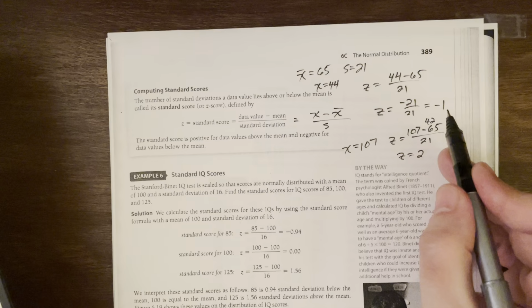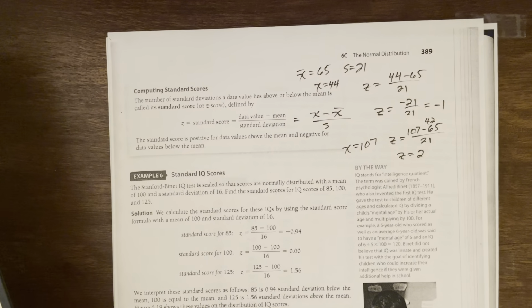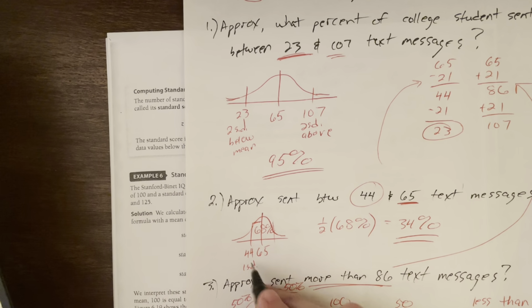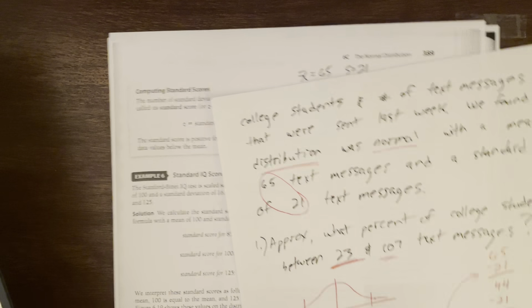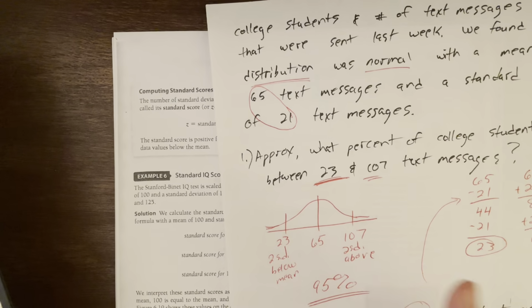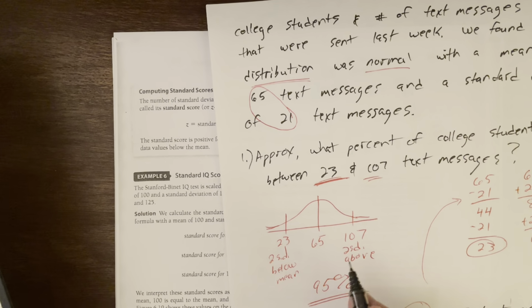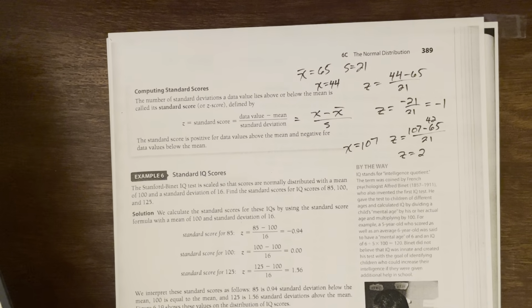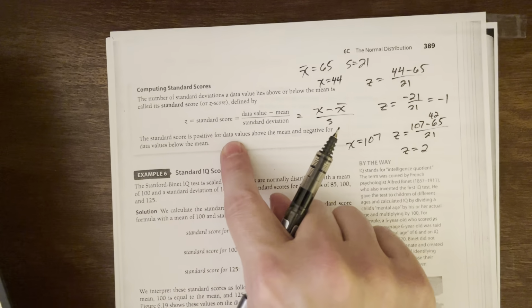So 44 had a clean score of negative 1, and that corresponded with being exactly 1 standard deviation below the mean. 107 had a z-score of positive 2, which corresponds to a data value that is exactly 2 standard deviations above the mean. So we are seeing a little bit of connection. I don't want to make this too strong of a connection with the 68, 95, 99 rule, but there is some overlap here, just to initially establish what is the point of these scores.